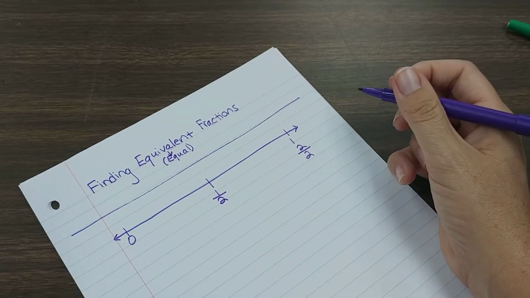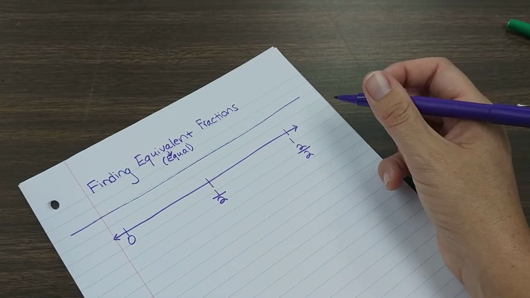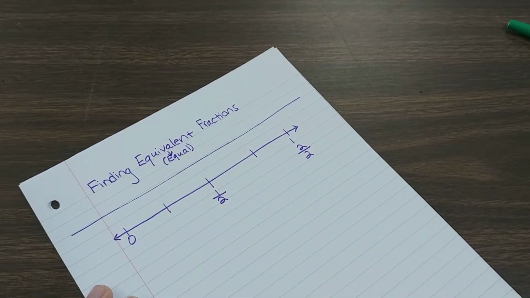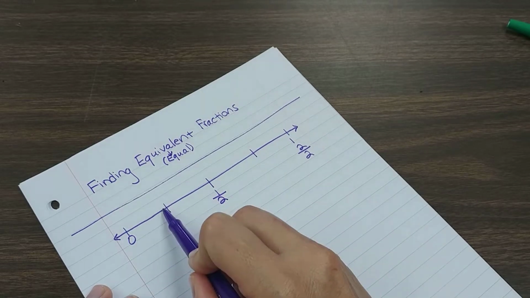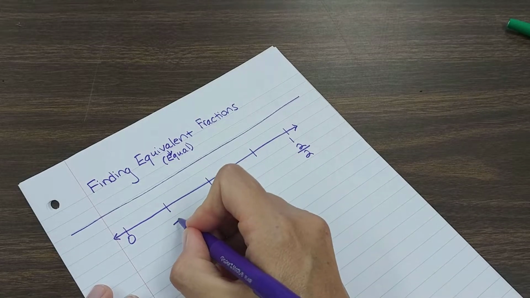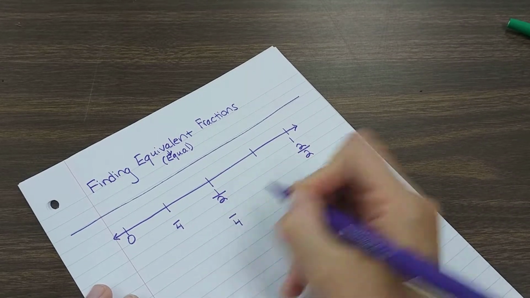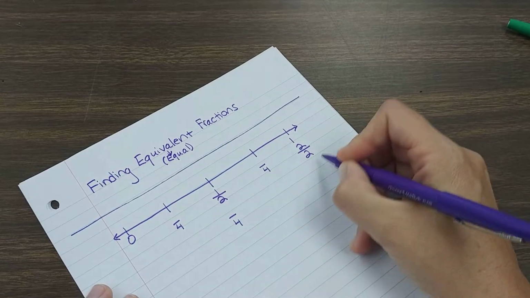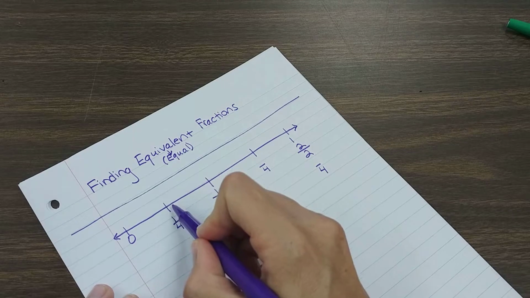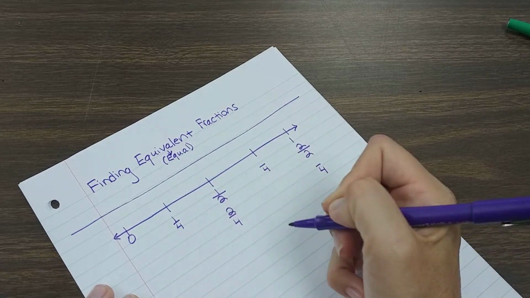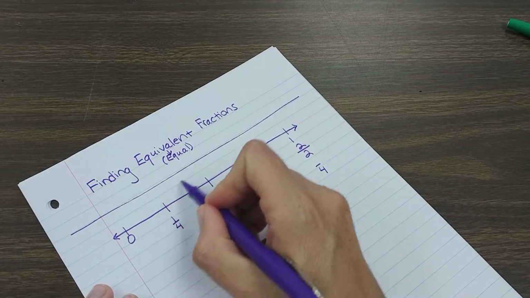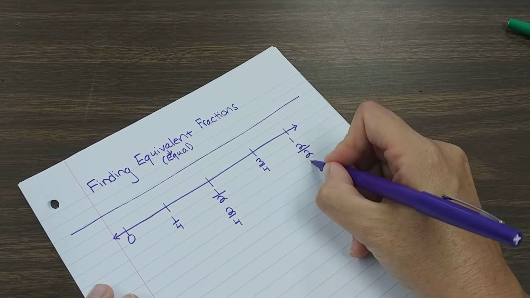So then we thought, okay, could we make another different fraction? Well, let's say we cut our halves into half. Now we have 1, 2, 3, 4 pieces to make it whole. So now my new denominator would be 4. This is 1/4, 2/4, 3/4, 4/4.